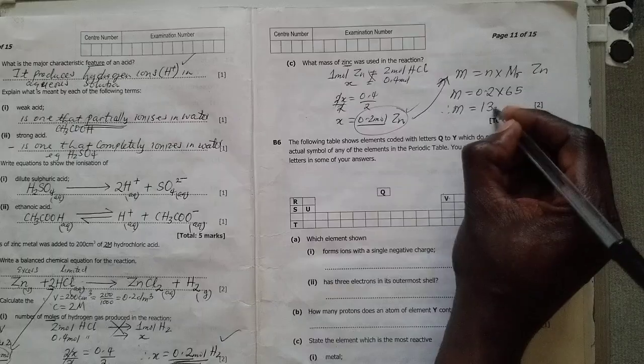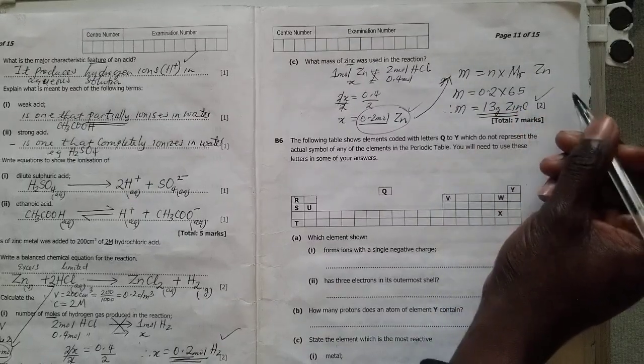On the periodic table, the Mr of zinc is 65. So it is a matter of multiplying 0.2 by 65. Sorry, the calculator is far away from me. So 0.2 multiplied by 65 gives the mass equal to 13 grams of zinc. So only 13 grams of zinc was used in the reaction.